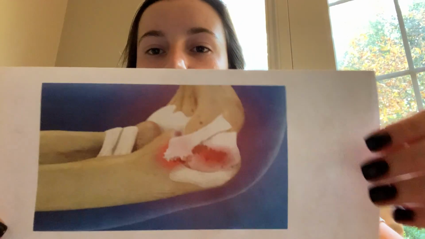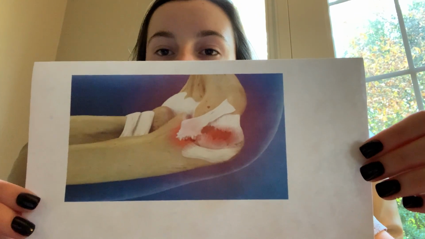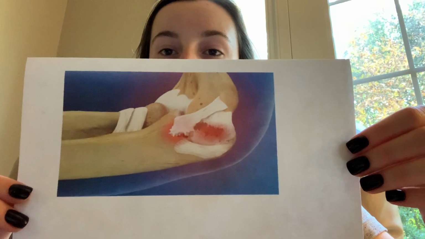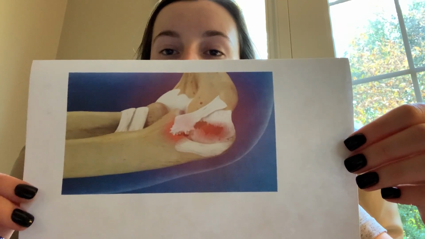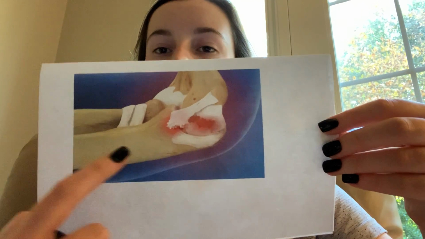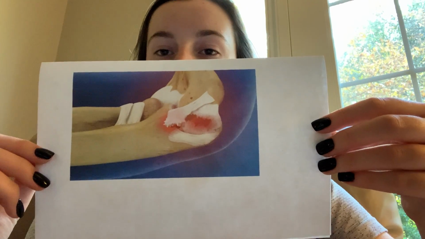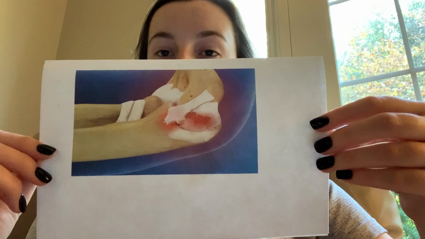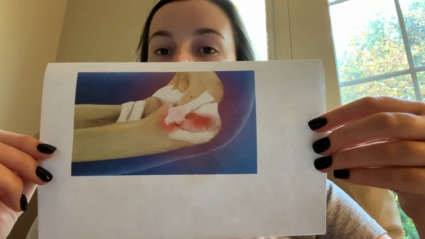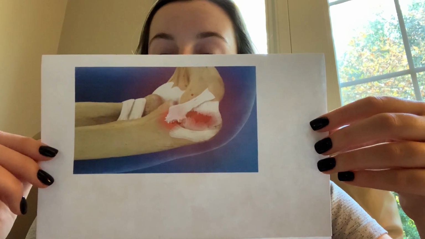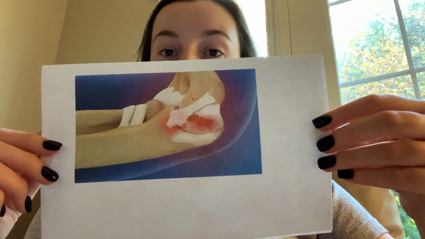This picture right here shows you just how serious that sprain and tear can be and how painful it really looks. You can see how it's definitely been strained and torn right there. And that's a really important part of the elbow to keep it stable. So without that, it has to be corrected.